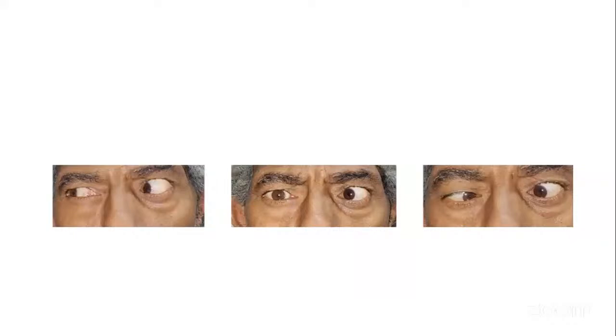So there is an abduction deficit in the left eye, which is consistent with left sixth cranial nerve palsy. Other differential diagnoses would be considered too. If I ask you, is this patient having complete or incomplete sixth nerve palsy? It is a complete sixth cranial nerve palsy, sir.